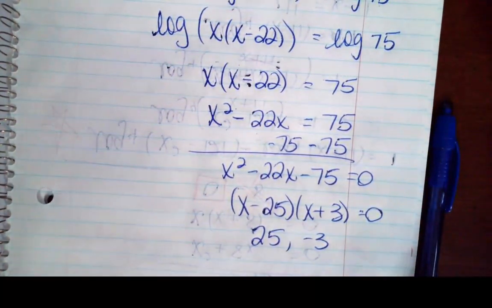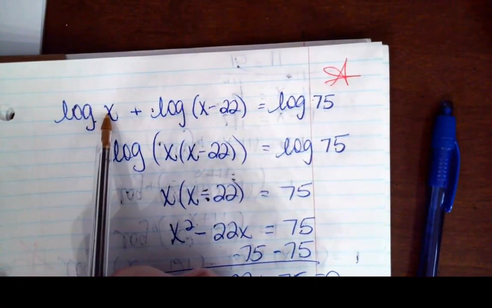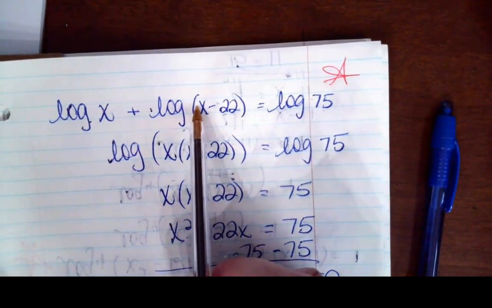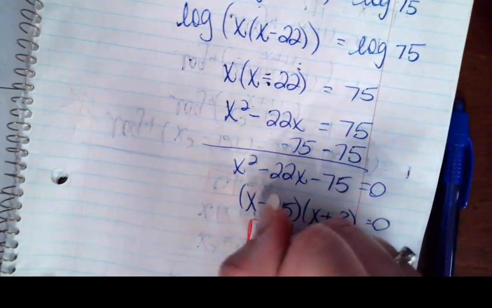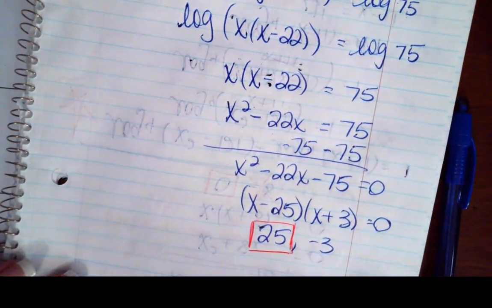So I need to check my answers. So we're going to push 25 through. So 25 is positive and not 0. 25 minus 22 is 3, which is positive and not 0. So 25 works. Let's look at negative 3.